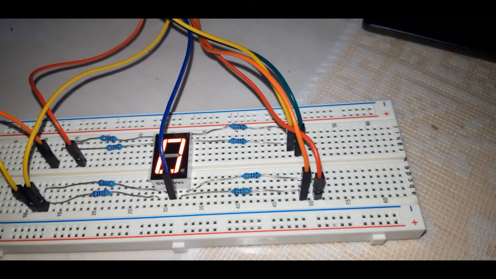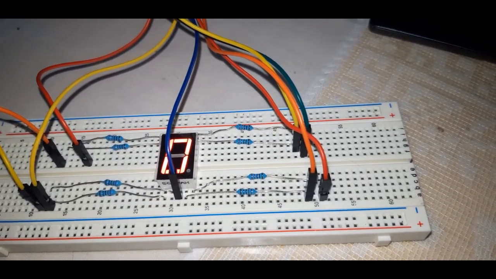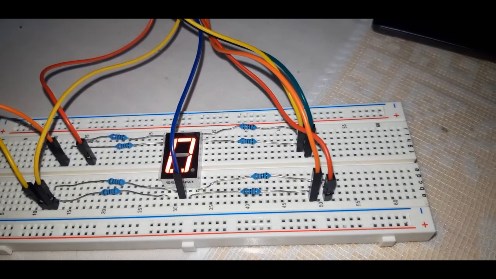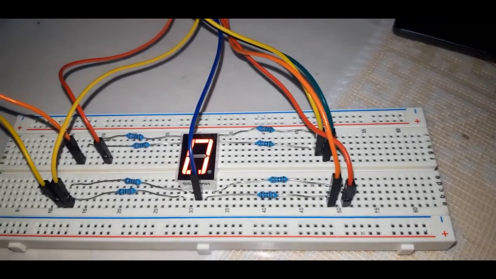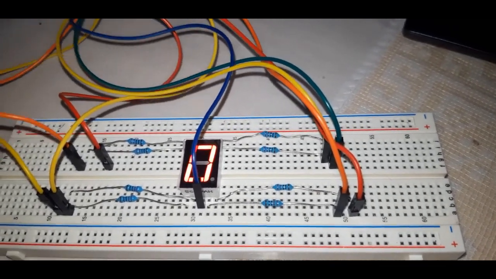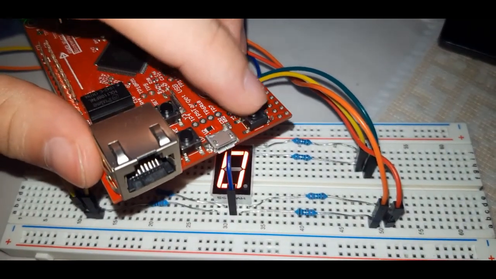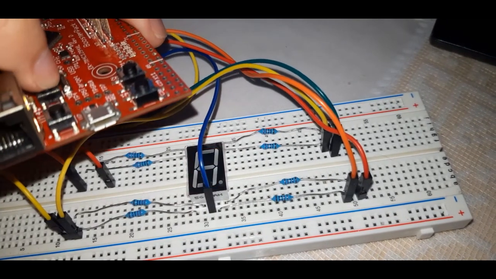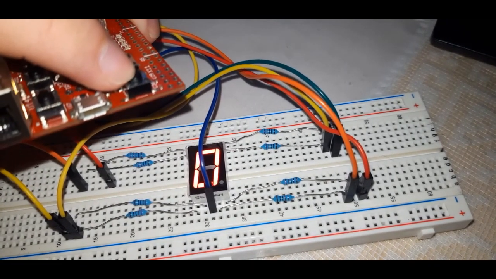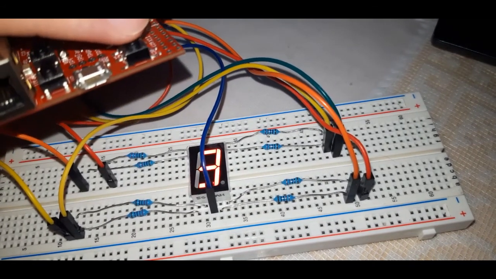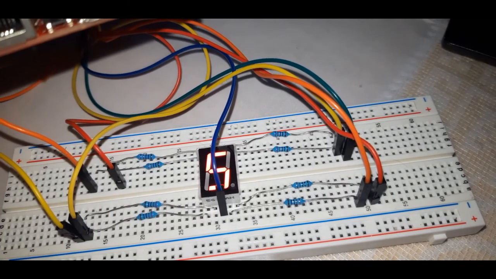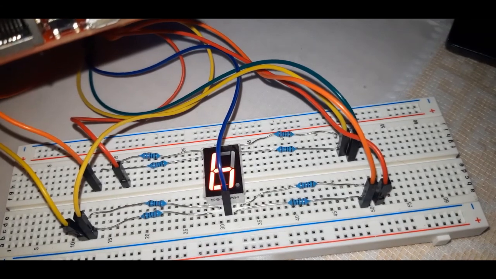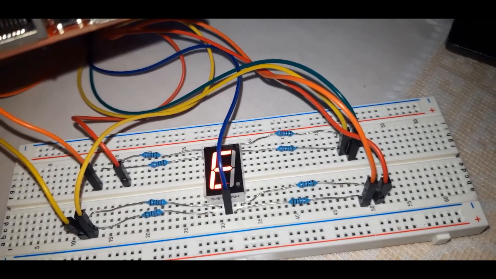And whenever I press it again, it would pause the count going up, and then if I press it again, it would continue. So now let's see this. Again, I used this onboard switch right here. So I'm going to press it. After a power reset, it displays 0, and I'm going to press it. It starts counting 1, 2, 3, 4, 5, 6, 7, 8, 9, A, B, C, D, E, and F.